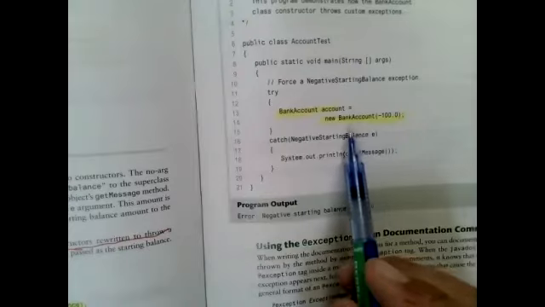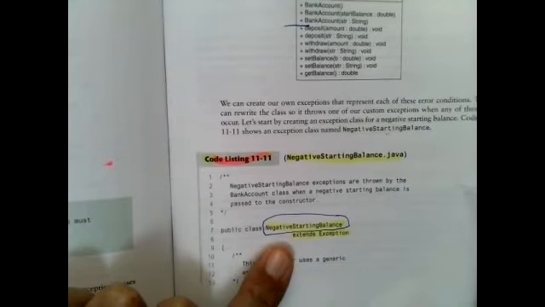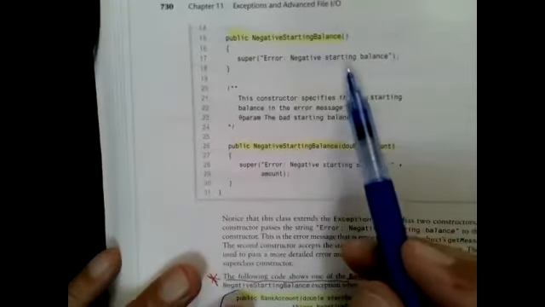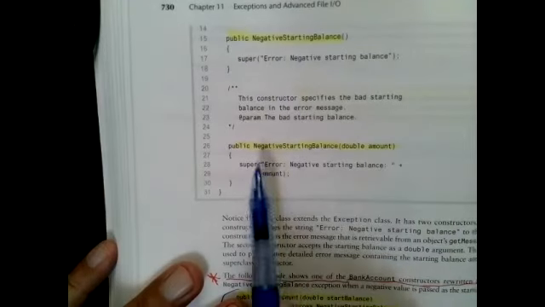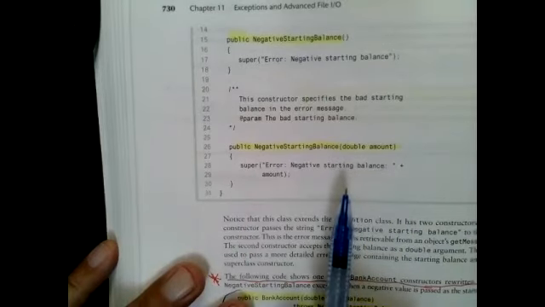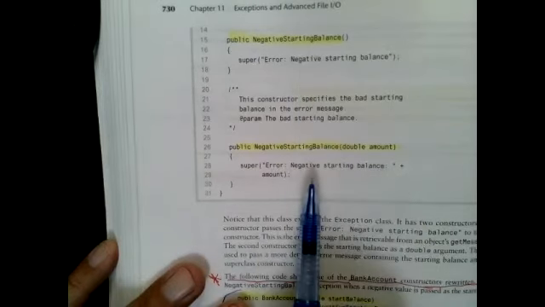So this is my demo program. This is me with that first exception. The very first exception was the negative starting balance. This is a class by itself. It extends exception. Okay. Inside of this class, you see I have a negative starting balance and negative starting balance. So this is what's going on. If I instantiate an object and there's a problem, it's going to hit one of these two. Okay.